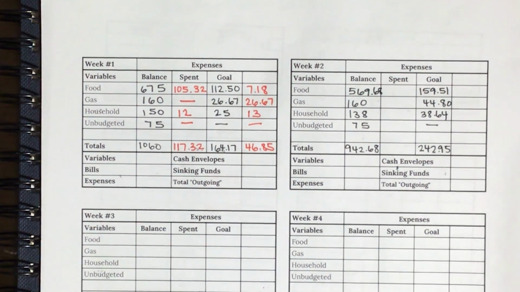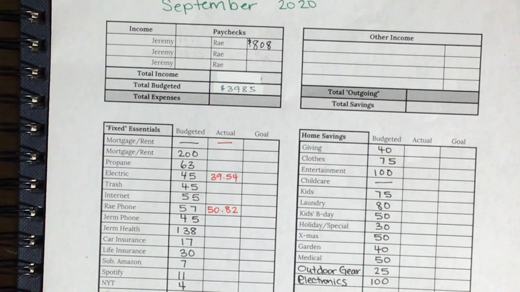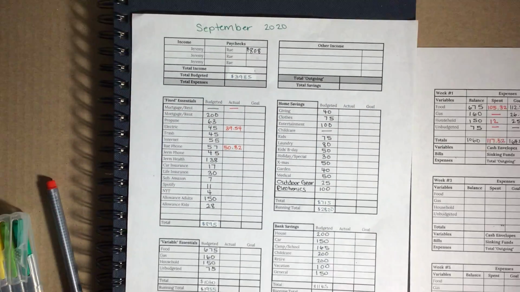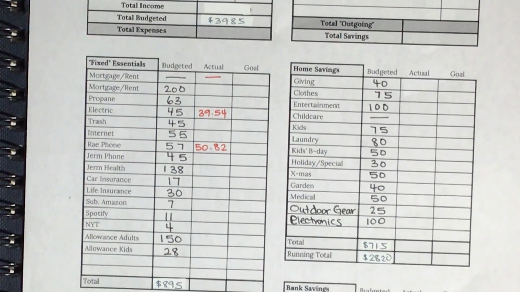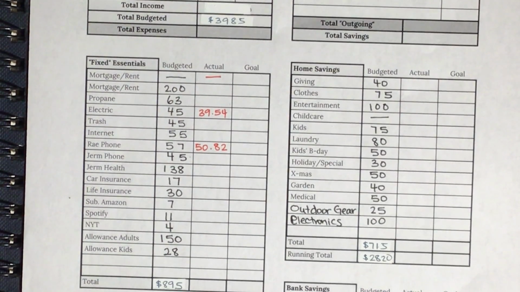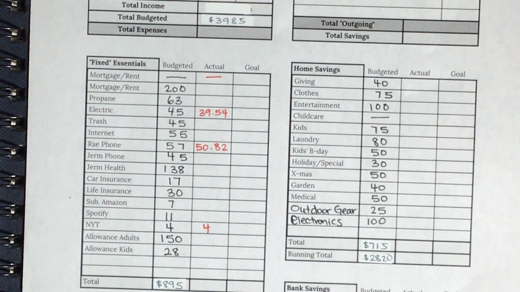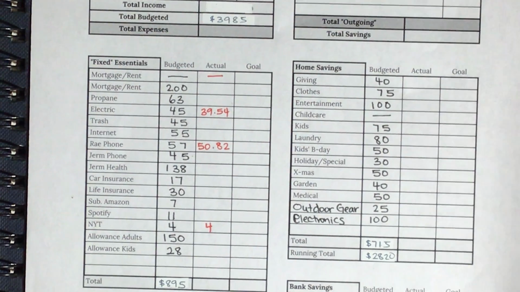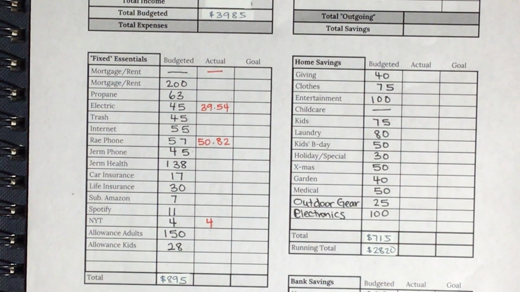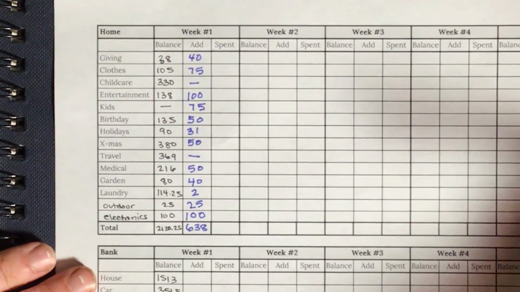So that is just a brief overview of that worksheet. And then here, this is just our entire September budget, and you see that we've just filled in a few things. And one thing I forgot to add on here is we did pay the New York Times already. So I'm just going to look at my cheat sheet real quickly and see if anything else was paid. No, I think that was all that was paid from our fixed essentials, but you will see in our next one that we added to our sinking funds.